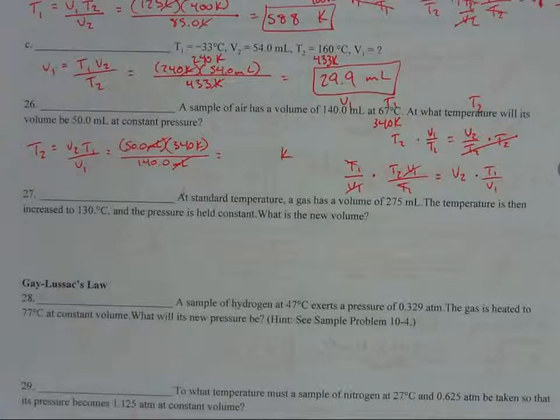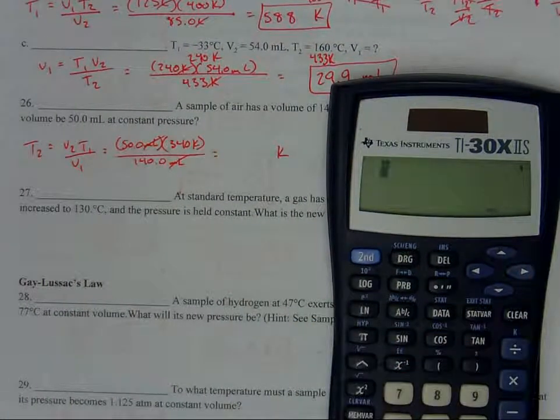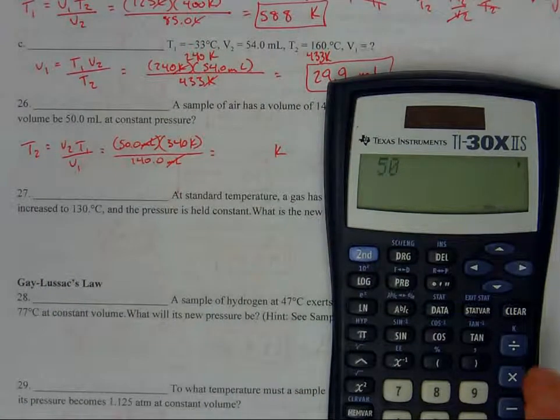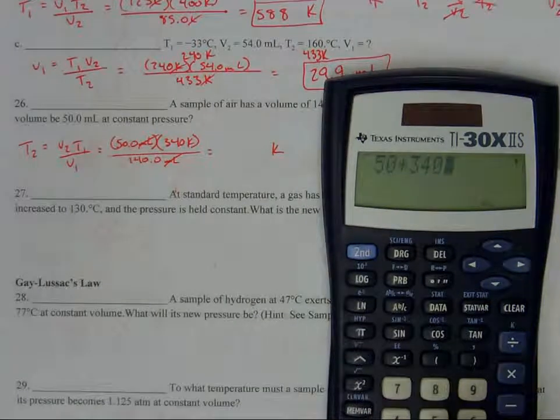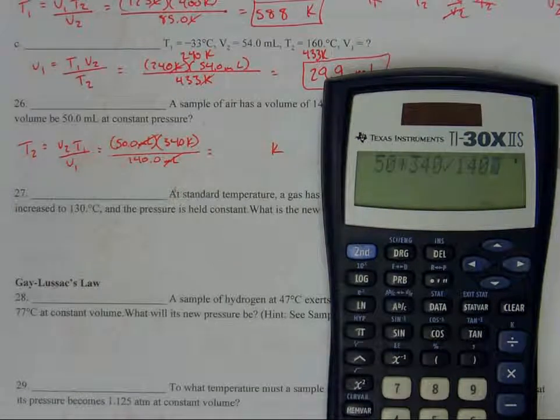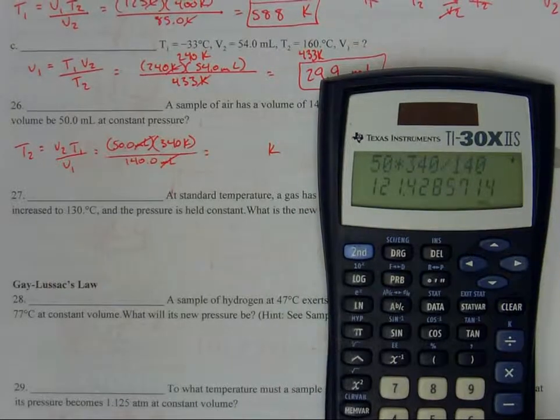So let's plug and chug. 50 times 340 divided by 140, and I end up with 121 K.